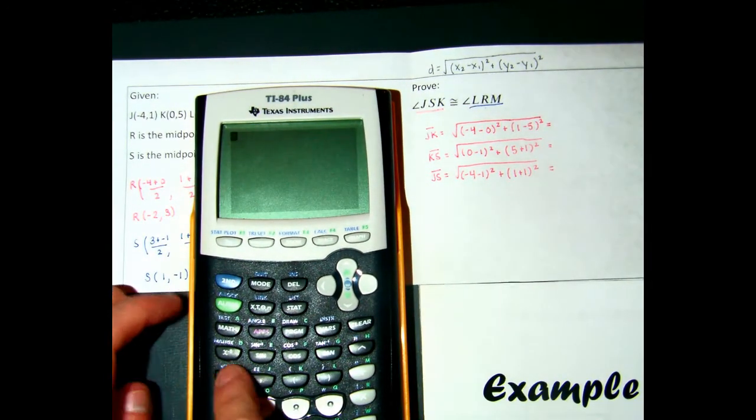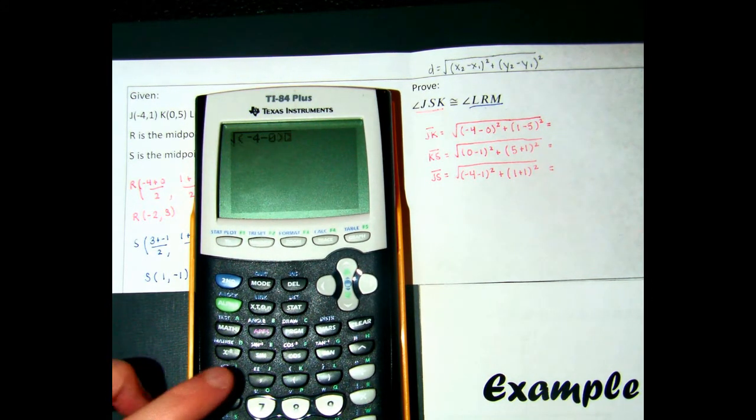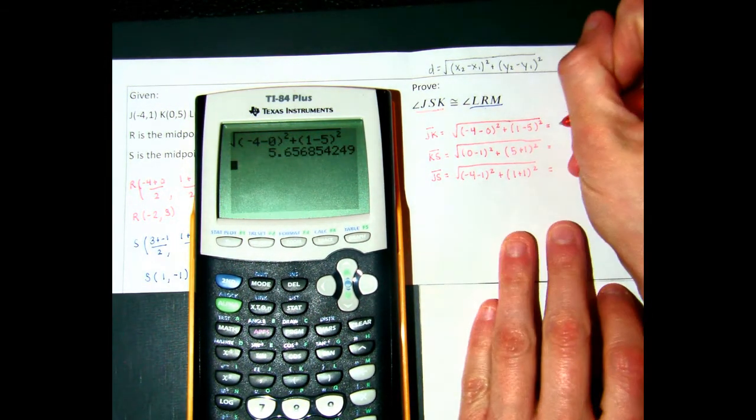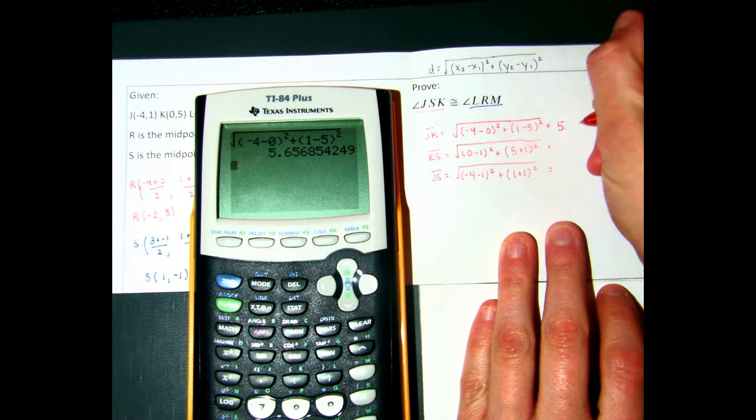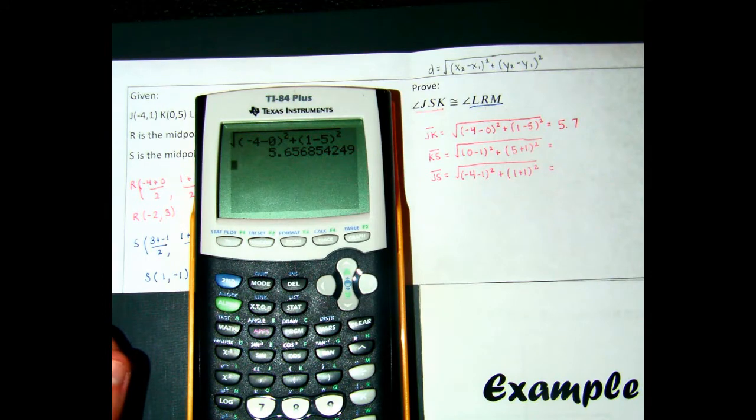So I've got the square root of negative 4 minus 0 squared plus 1 minus 5 squared. And I'm going to round to the nearest tenth just for these purposes because I'm just trying to make sure they're actually the correct lengths.